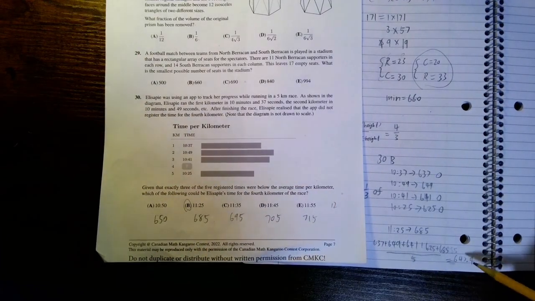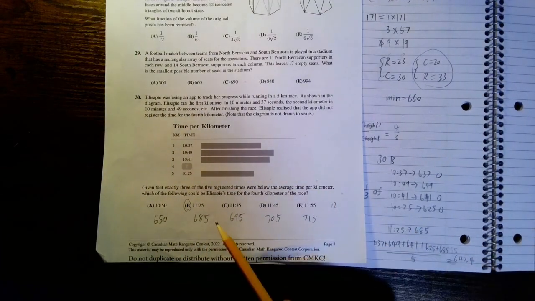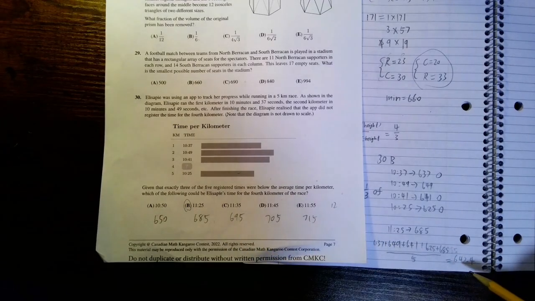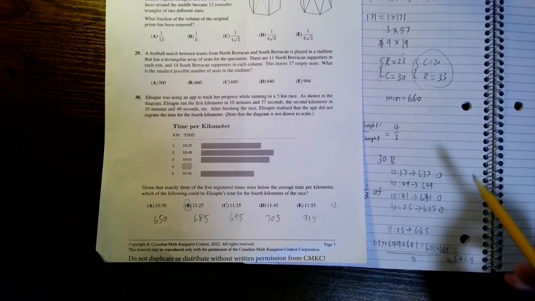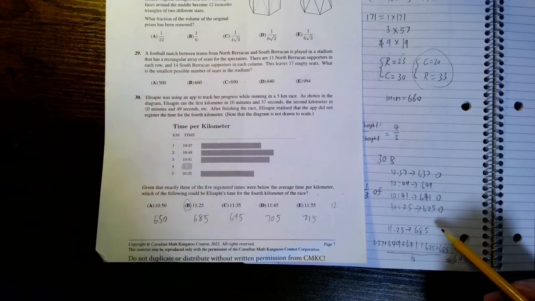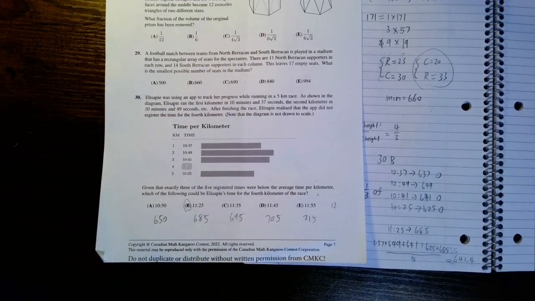So you try 1125, you get 647.4, which has exactly those 3 below the mean, and others just don't work.